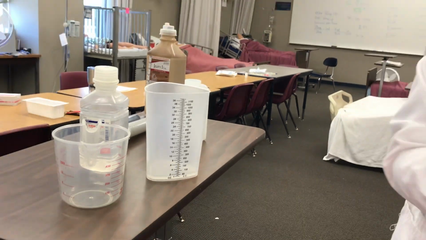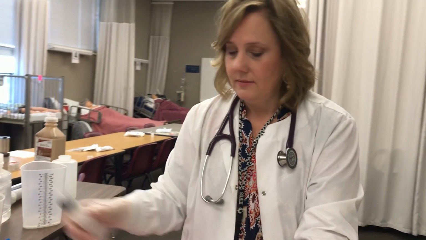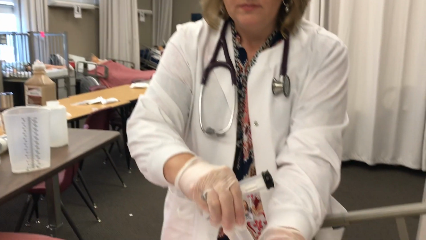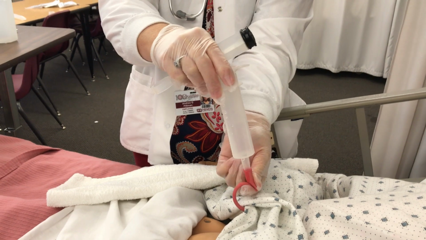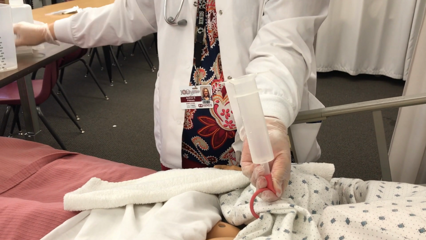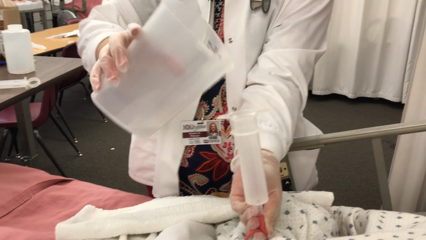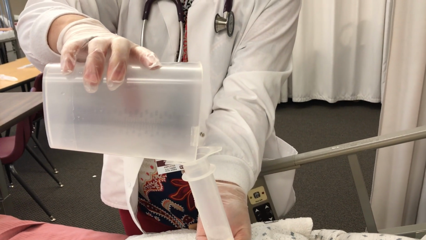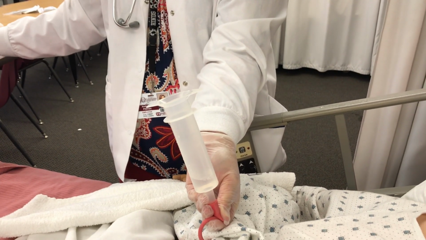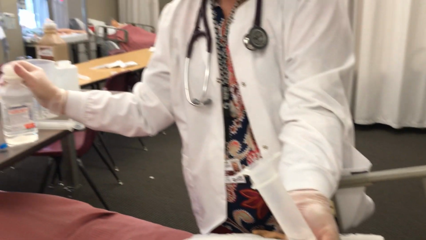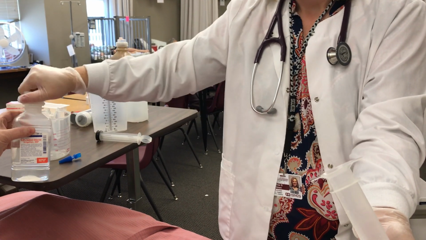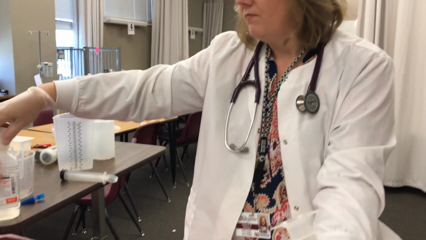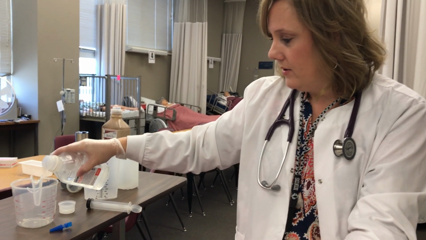It's going to be important now to put that back into the client. So in order to do that, we're going to just put it back in to gravity. You see I still have my tube clamped because I don't want any extra air going in there. I will pour the stomach contents back in. And then at this point, I'm going to flush with 50 cc's before feeding. And so I'll go ahead and get that prepared as well.